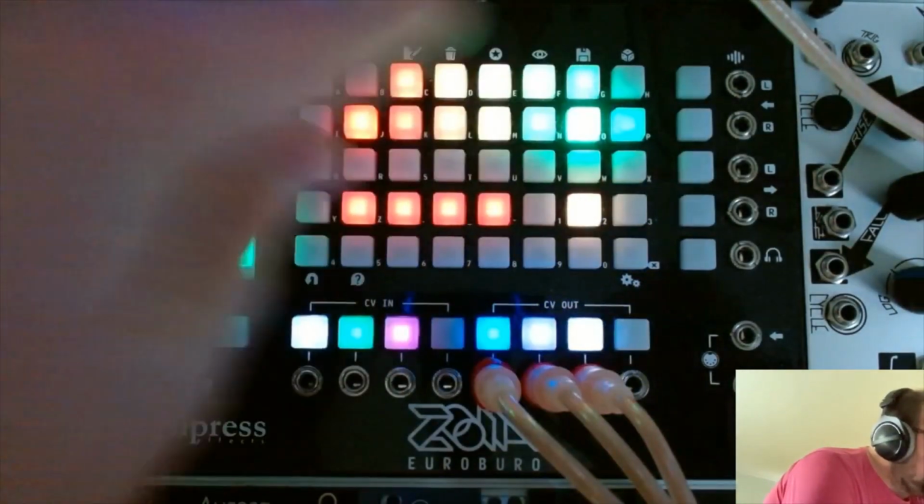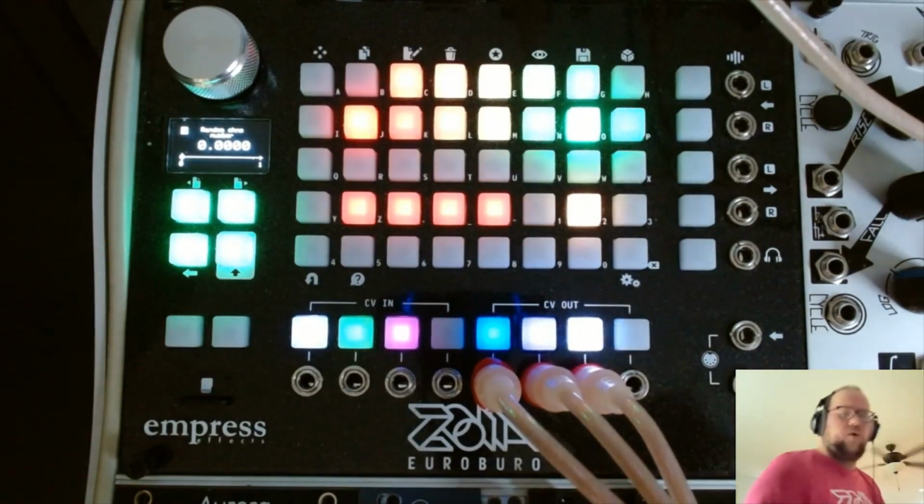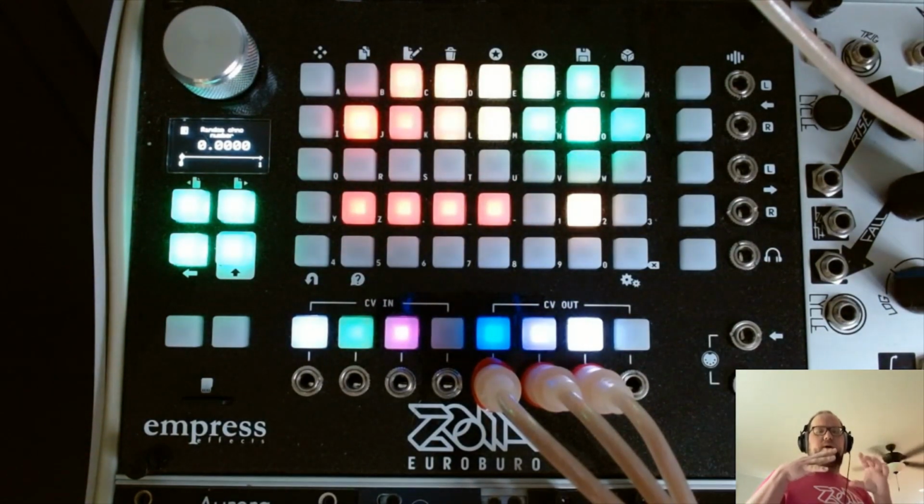We can also add in a chance that it'll randomly change from a range that is plus or minus an octave.